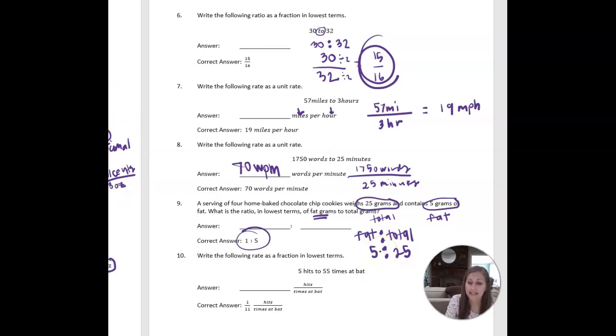And the last one, hits to times at bat. So this guy, whoever, or lady, whatever, I'm assuming it's baseball or softball, has 5 hits in 55 times at bat. You have to make sure that you follow the order that's given. So we're going to reduce this by 5, and the answer is 1 over 11. So those are my notes for section 4.1, ratios and unit rates.